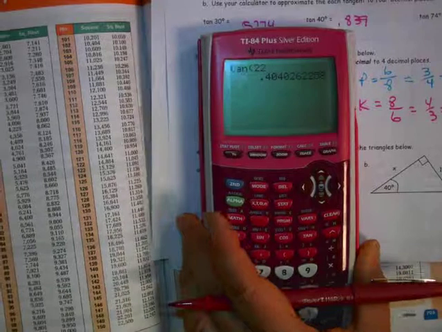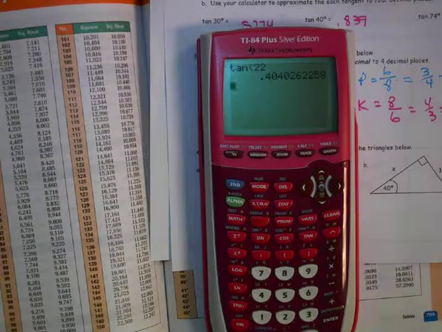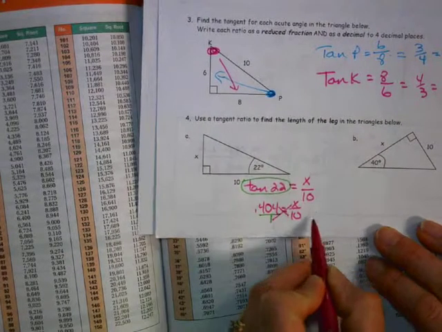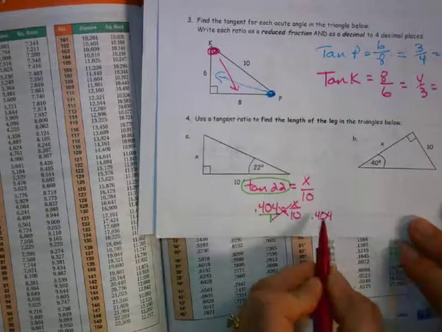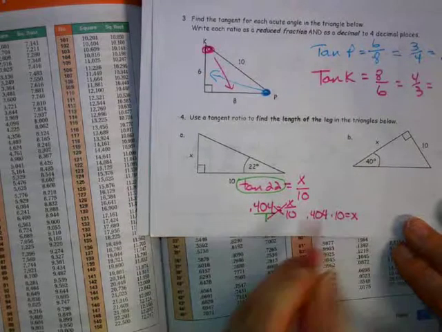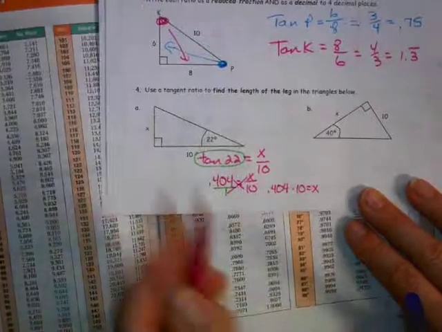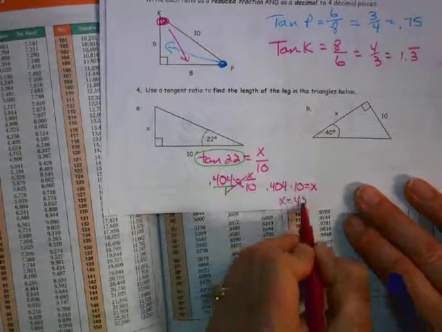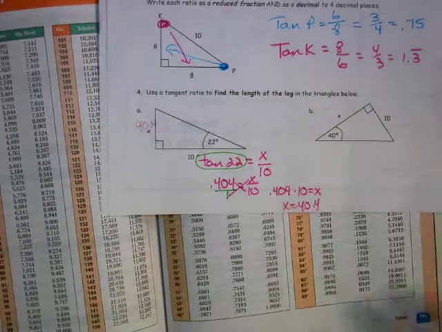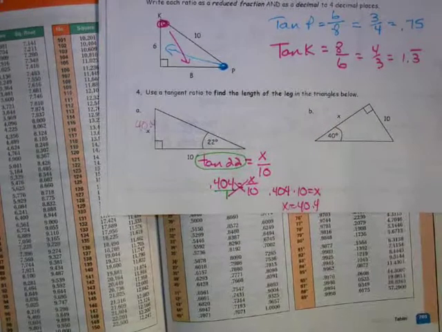So I went to my calculator, pushed in tangent of 22, and found out what that was. So now I can cross multiply. 0.404 times 10 equals x, and x would be 40.4. Sweet?